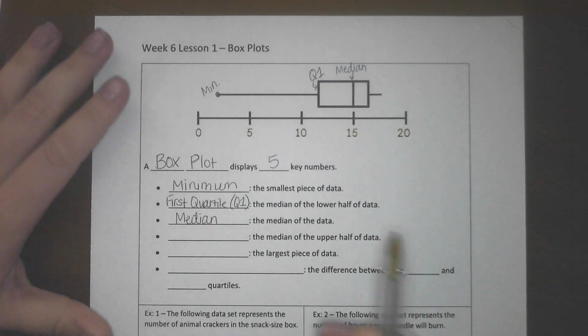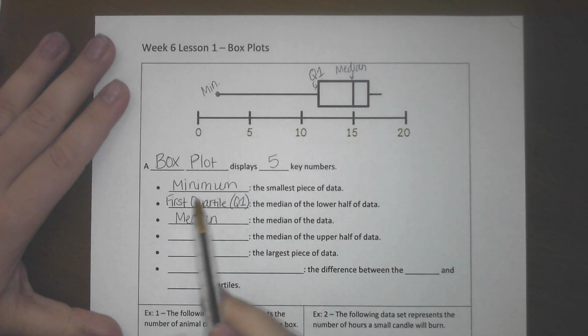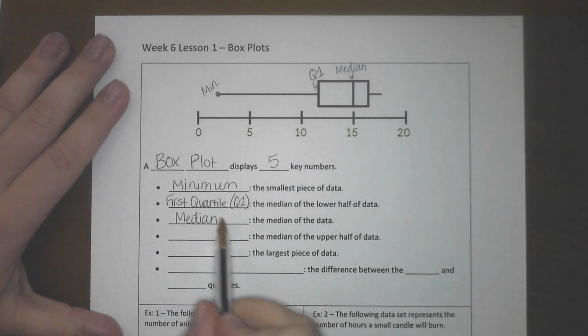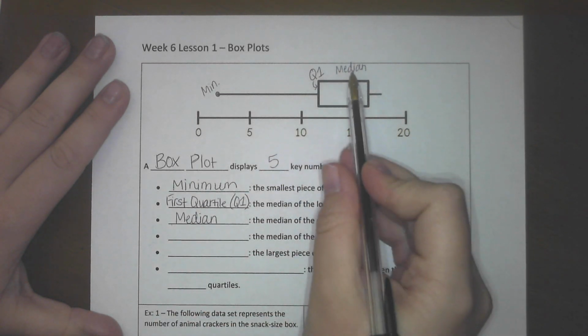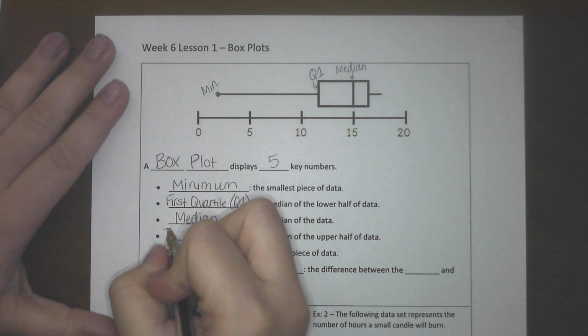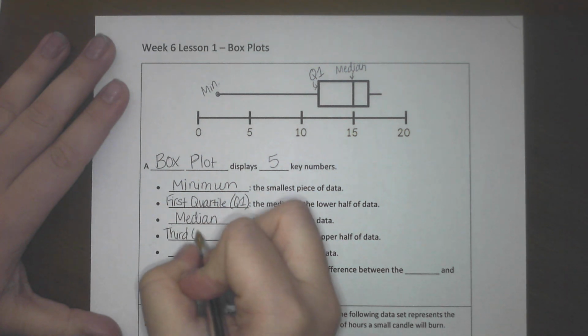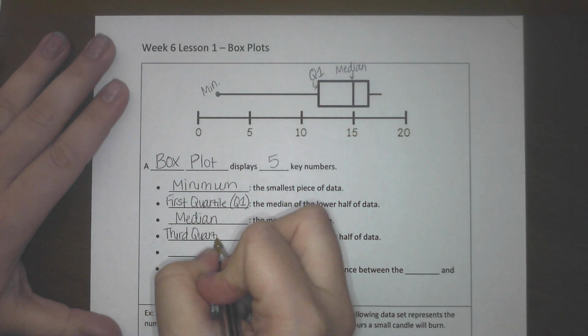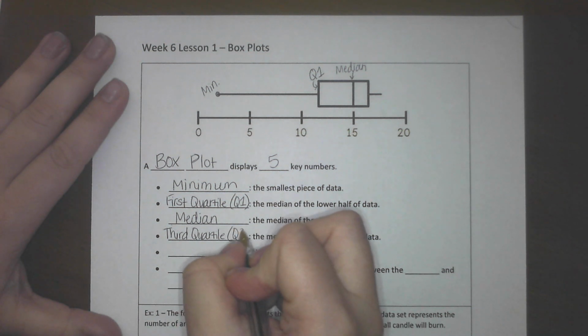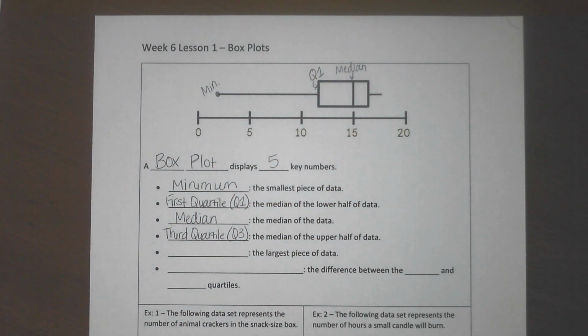All right, and then we have the median of the upper half. So it's not the second quartile, because technically this is your second quartile. We have first, second, and then you're looking for the third quartile, or Q3. That's the median of the upper half.